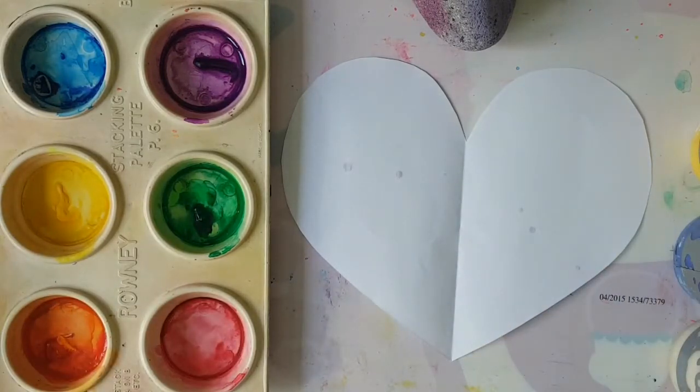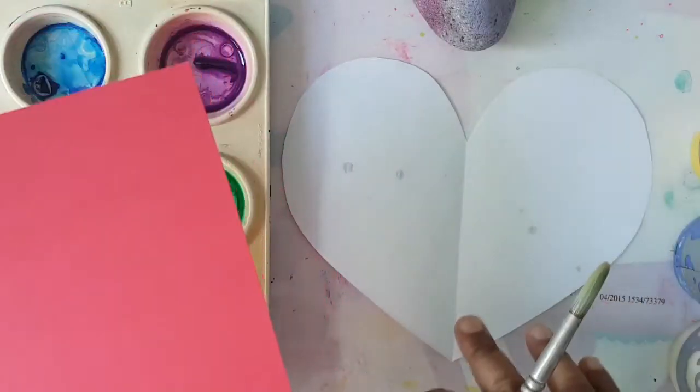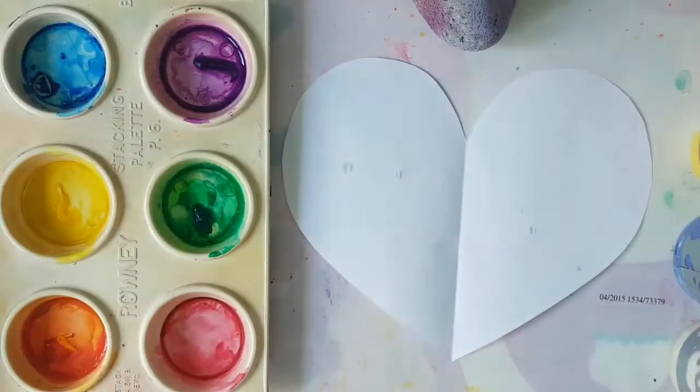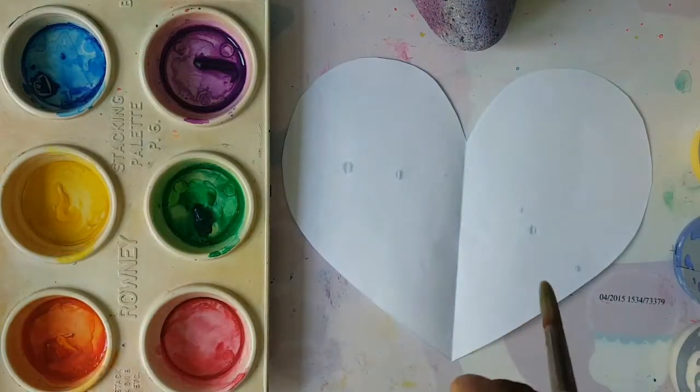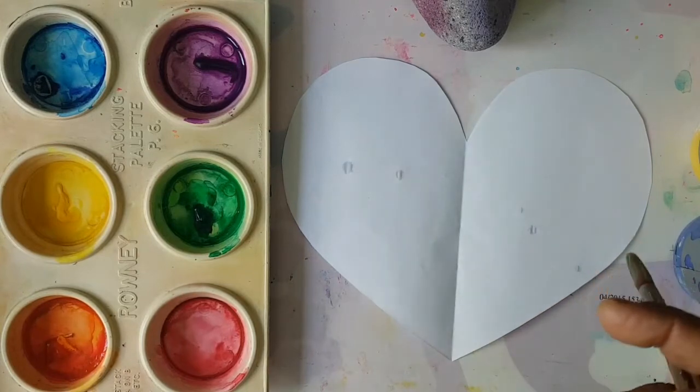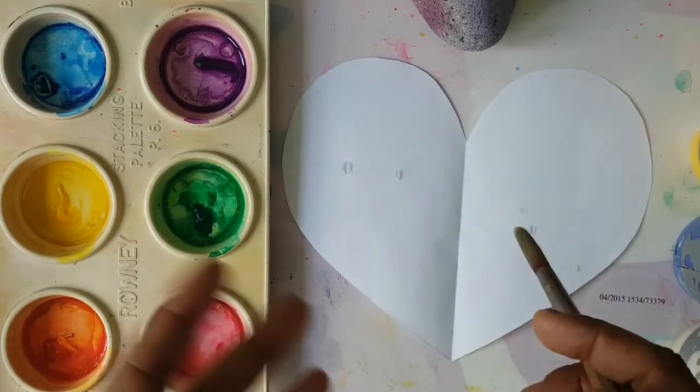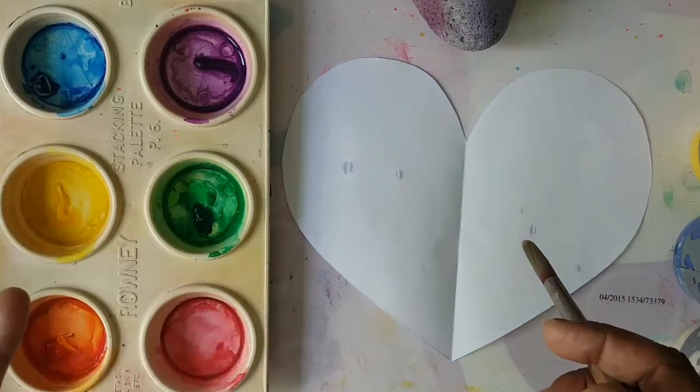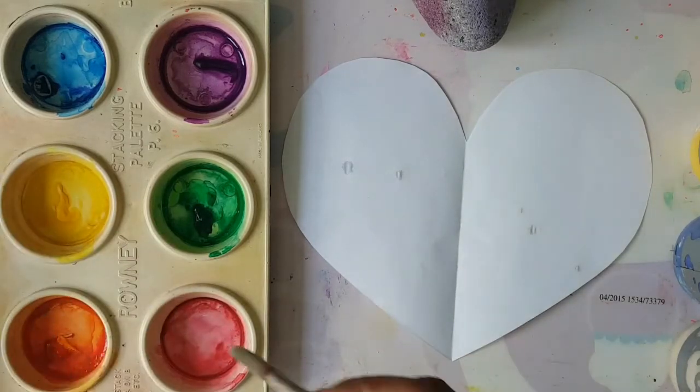But I just want you to bear in mind that you need a card, a red card like this, or whatever color you choose. My heart is going to be pretty much the complementary color of red, so it's going to be greens and yellows. The complementary color of red is green, so I'm going to use those kinds of colors.